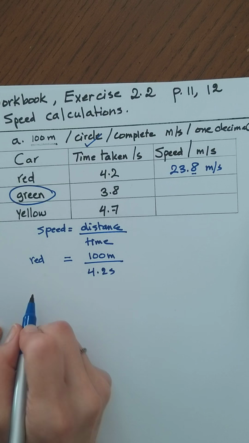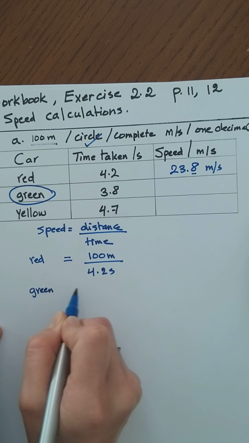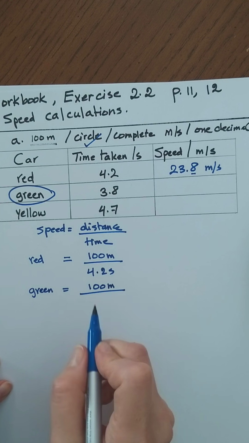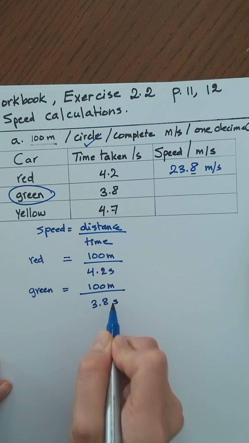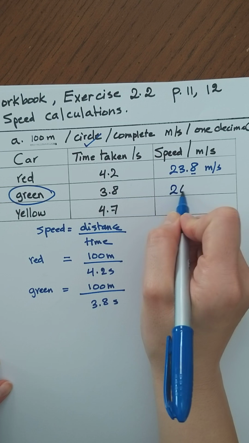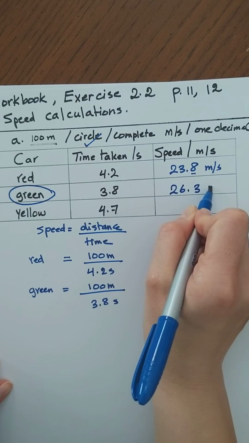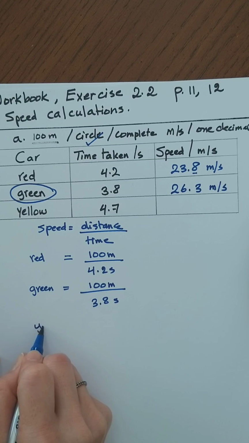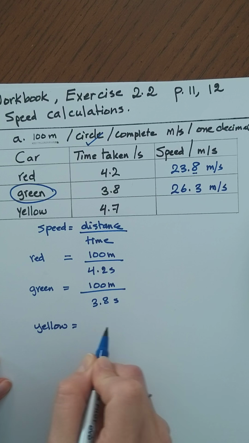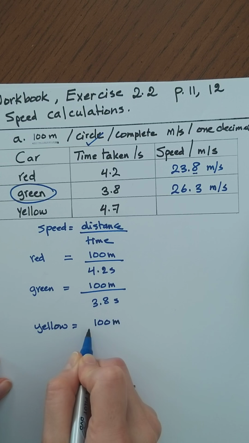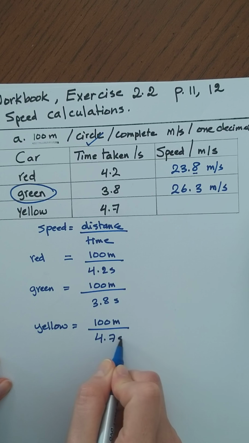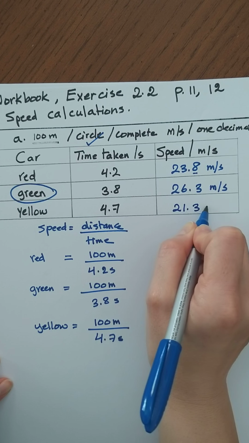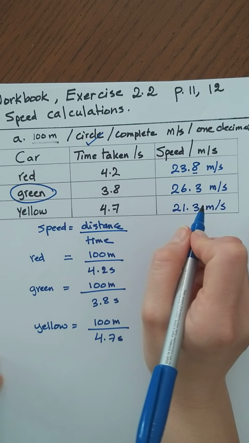And the green car, its speed would be 100 meters divided by 3.8 seconds. The answer is 26.3 meters per second. The yellow car, the speed is 100 meters divided by 4.7 seconds, and the answer is 21.3 meters per second.